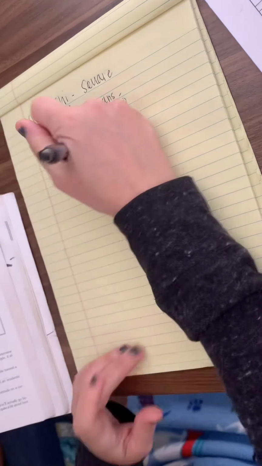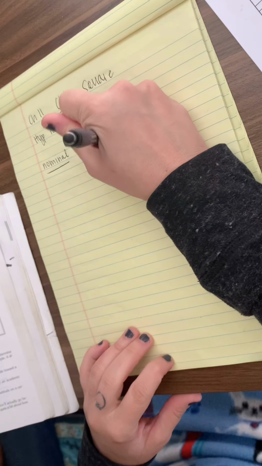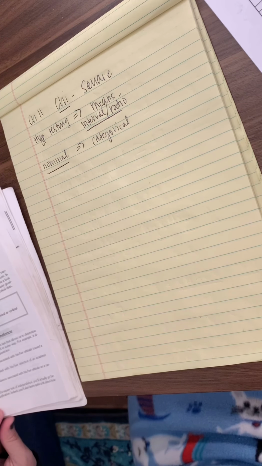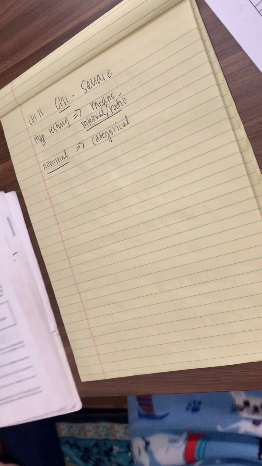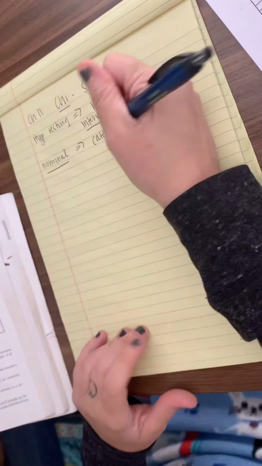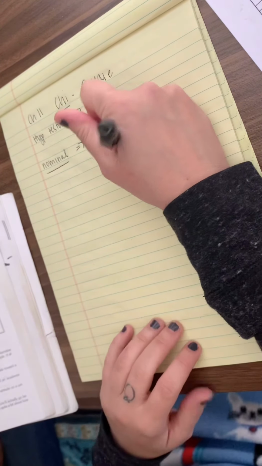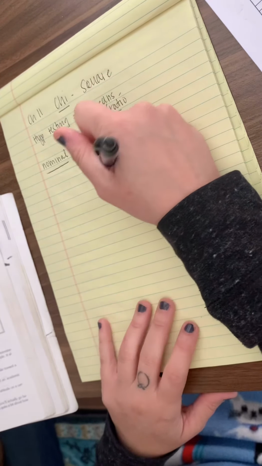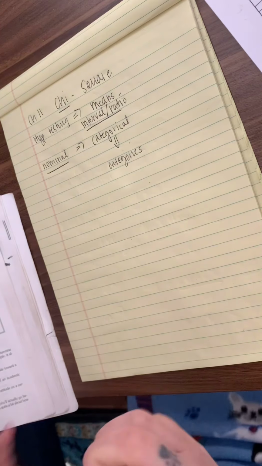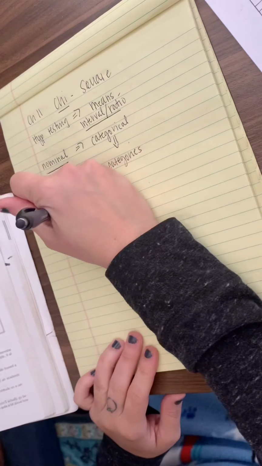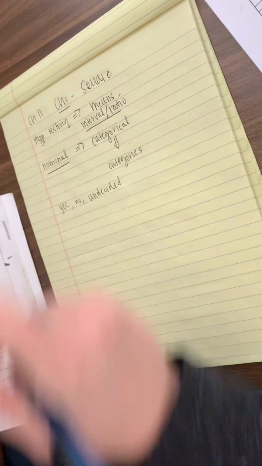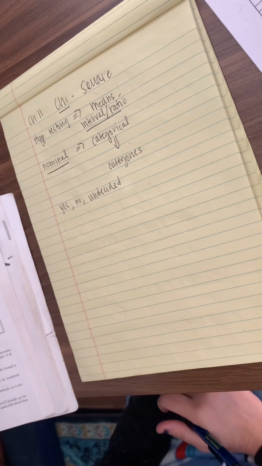So things that are what we call categorical variables, because they pertain to variables that involve simple categories. So something like a response to a question being yes, no, or undecided. That's an example of a categorical variable.